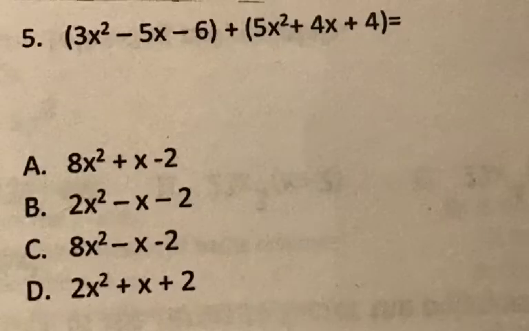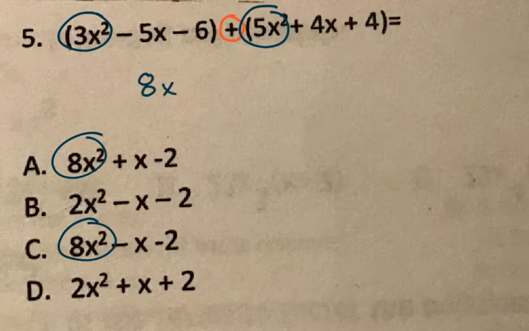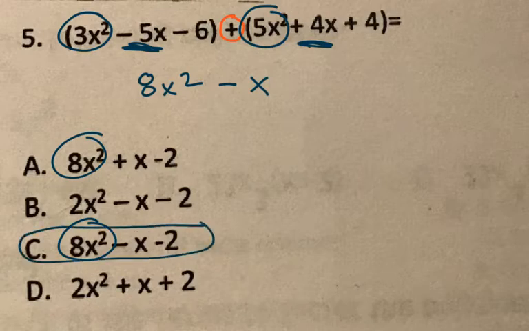Here we go. So in this one, again, you've probably been doing this since IM1. I'm just simply adding these two polynomials together. So I know that 3x squared and 5x squared, for example, is 8x squared. I know this minus 5x and that 4x is simply a minus 1x, or as we say, minus x. So as you can see, that's my answer, but let's just go ahead and finish it up.